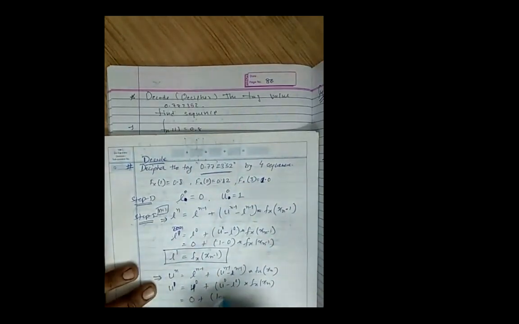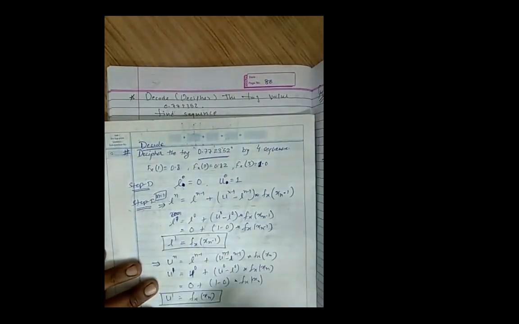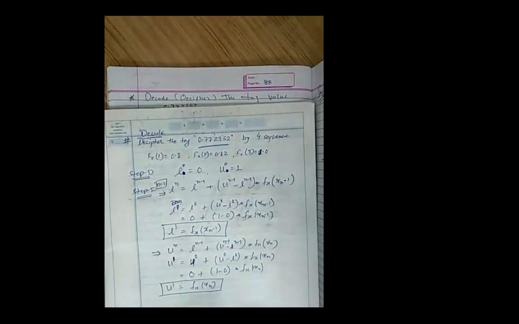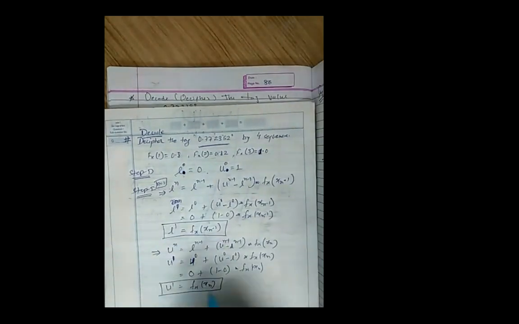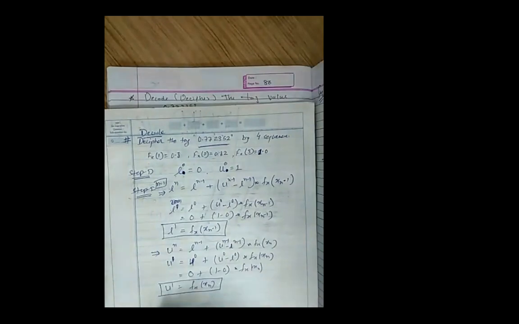Simply substituting the values, U1 will give me the form of Fx of xn. I should get these two forms. This is my very first step to get those generalized equations in the form of L1 equal to Fx of xn minus 1, and U1 equal to Fx of xn.